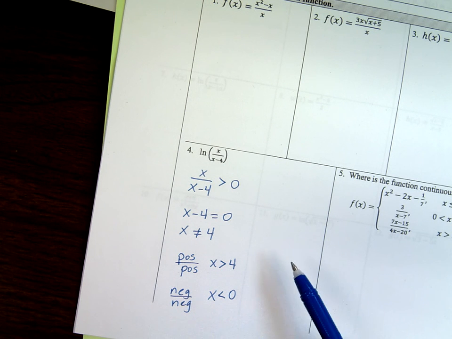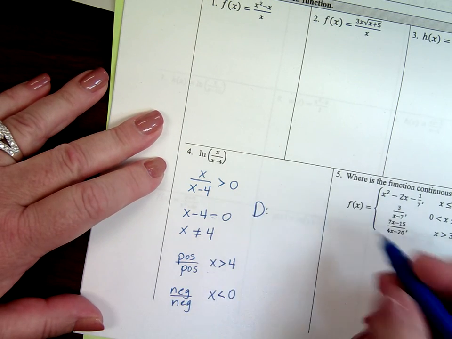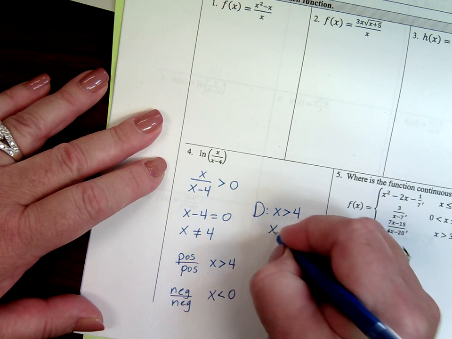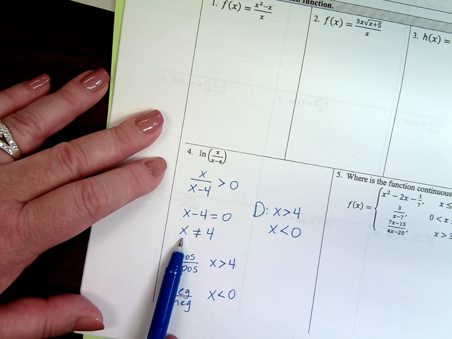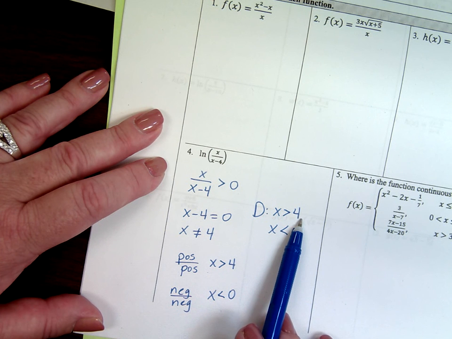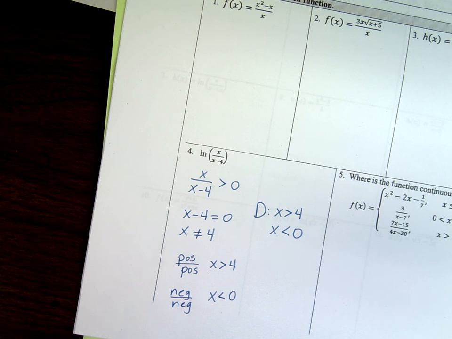All right, so let's see if we can put our domain together. We've got, because that's what the question was asking, we know we have x values that have to be greater than 4. We know we have x values that have to be less than 0. And we know that x can't equal 4. They were our 3 pieces. Well, x can't equal 4 I can actually ignore because it's not even part of my inequality anyway. So that right there is your domain.